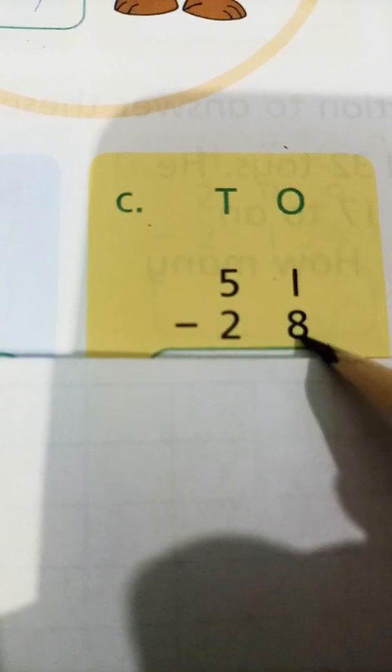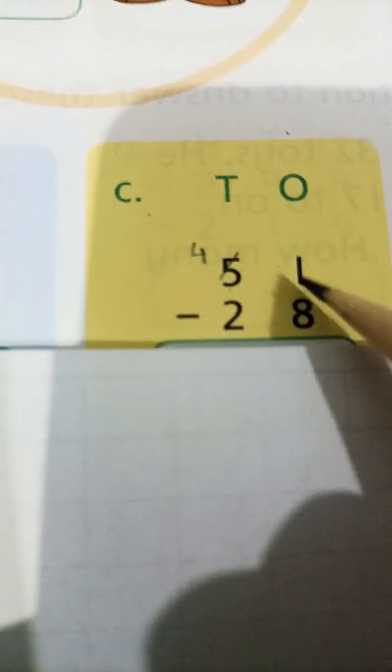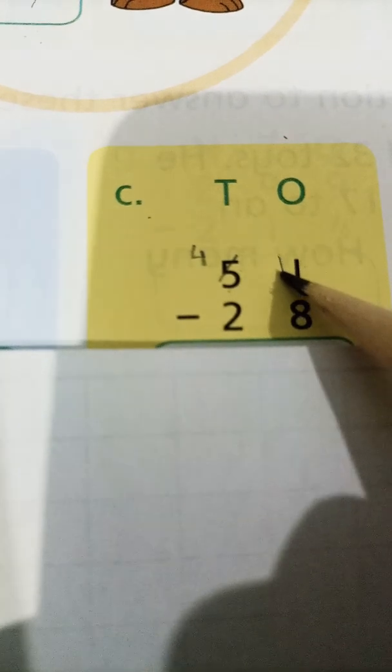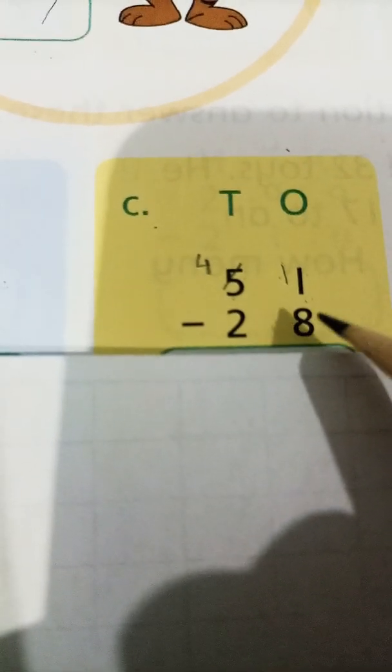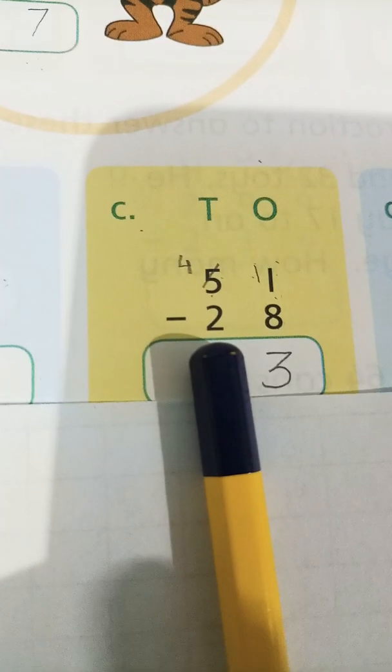Our next part is C. And we have the numbers 51 and 28. Let's try to solve it. We can't subtract the number 8 from the 1, so we will take one carry from the tens. Here when we take one carry, here we are left with the number 4. Remember students, and here we get the number 11. Yes. Now we will subtract number 8 from the 11 and we get our answer, that is 3.